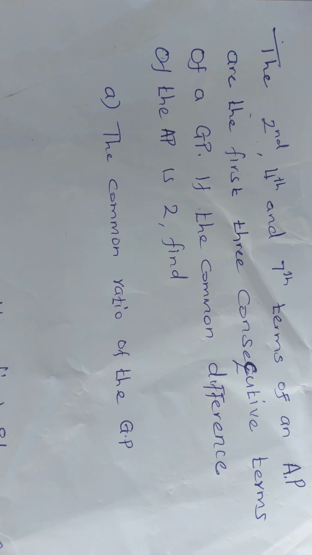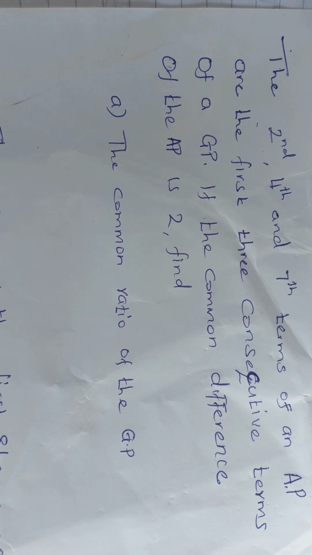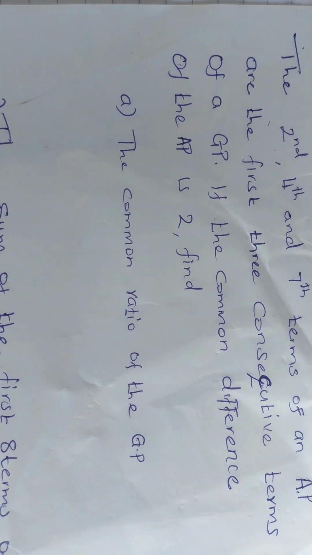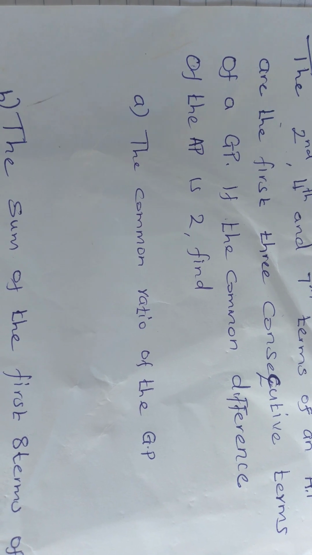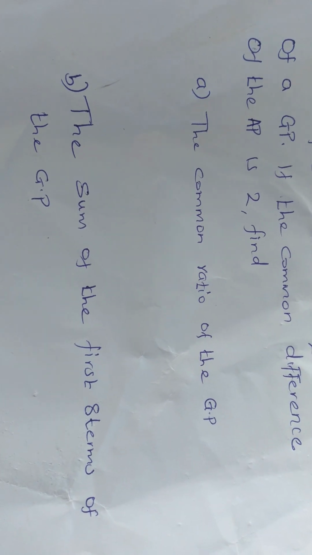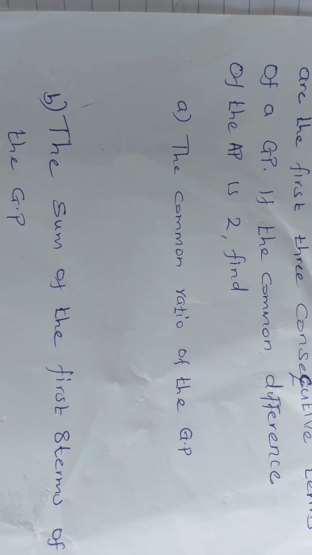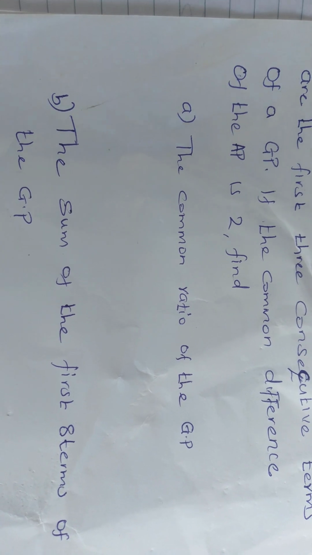If the common difference of the AP is 2, find A, the common ratio of the GP, and B, the sum of the first 8 terms of the GP.